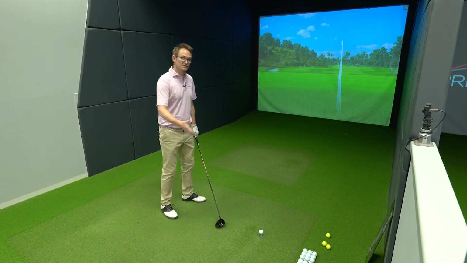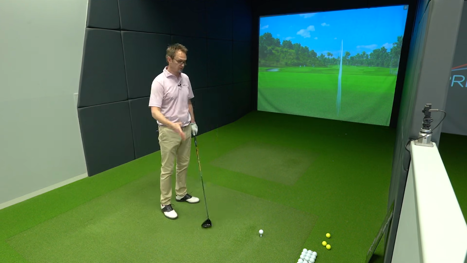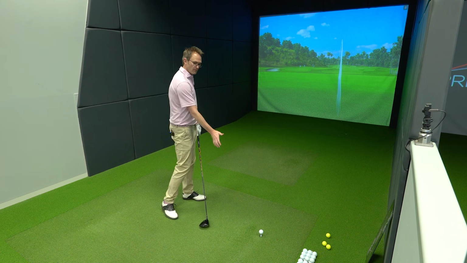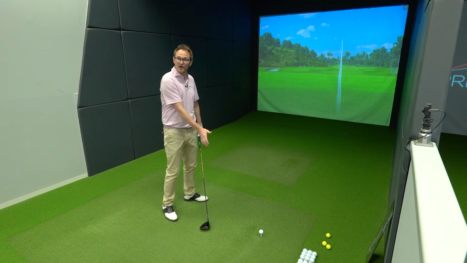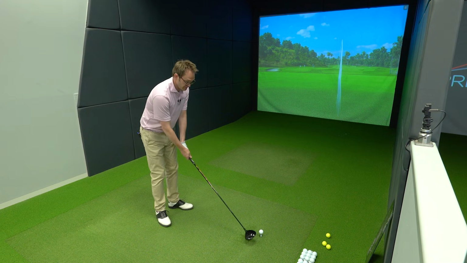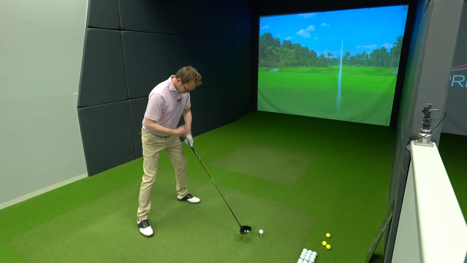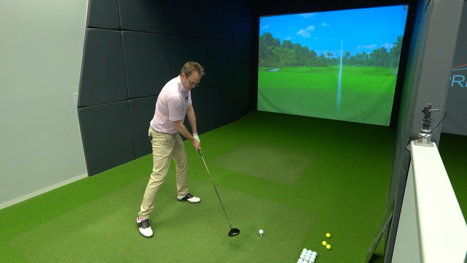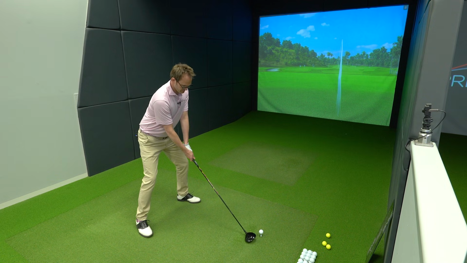So I'm going to just deliver. I'm not going to try and change shot shape, just trying to keep that nice and neutral like that last shot there, but deliver more of a shaft lean like we did with the irons, just to show you what it does to flight and carry. So keep myself nice and square, and I'm just going to get a little bit more forward lean and get on top of it a bit more.